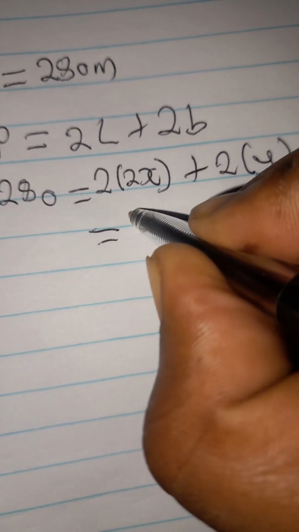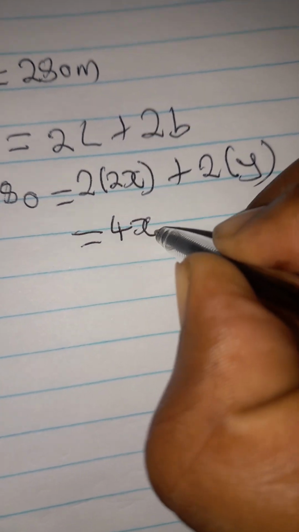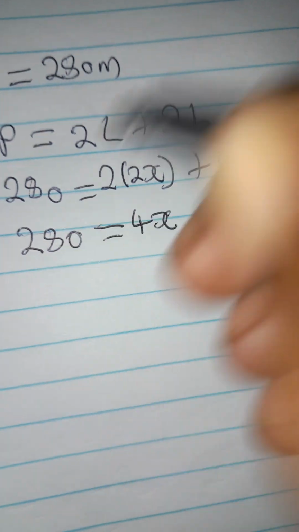So our length is going to be 2x. Okay, our width or breadth is going to be y. So we are going to have 2 times 2x, that will be 4x plus 2y. Our aim here is to make y the subject of the formula. I will explain in detail why we make y.